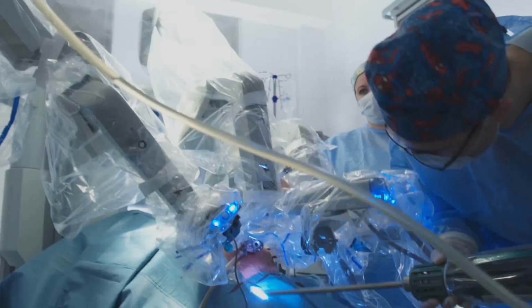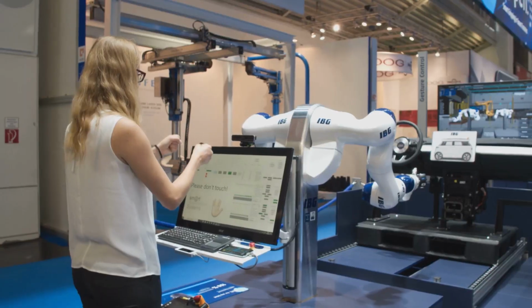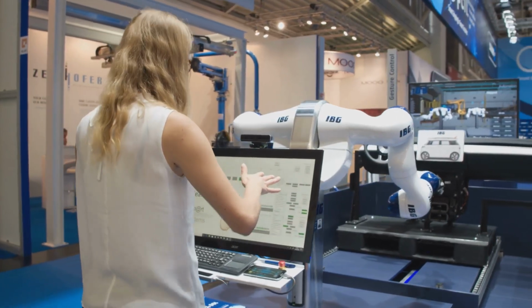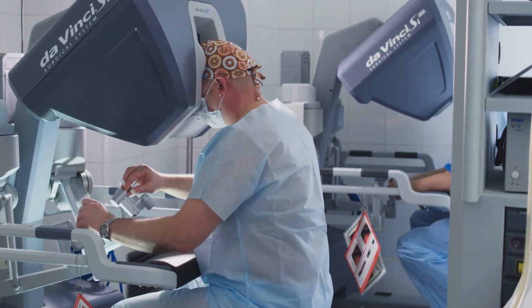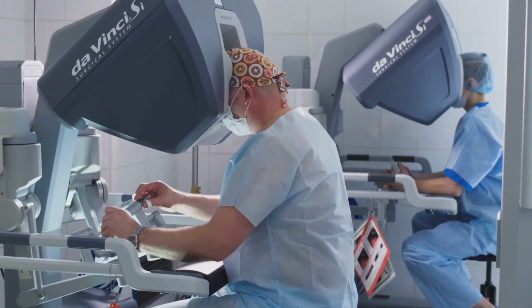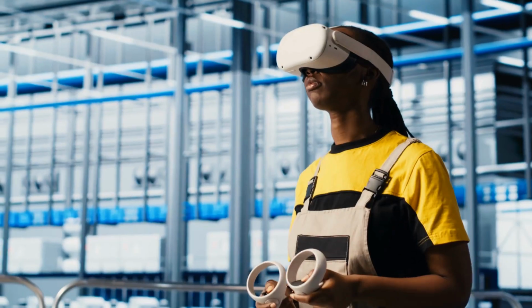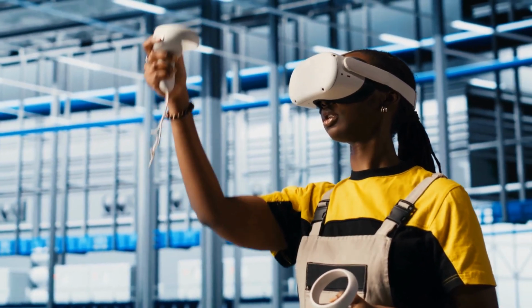But one of the most advanced uses is in robotics and teleoperation. Haptic feedback allows a human operator to feel what a remote robot is touching. For example, a surgeon using a robot to operate from a distance can feel the resistance of tissues, giving them extraordinary precision and control. And even in virtual reality, haptic gloves allow users to feel the texture of digital objects.